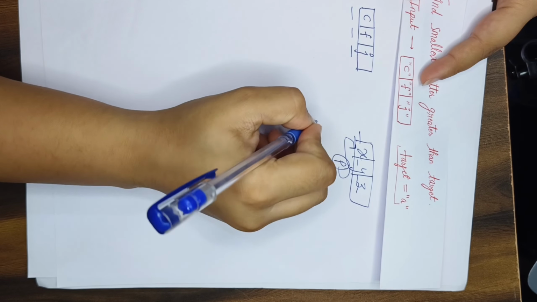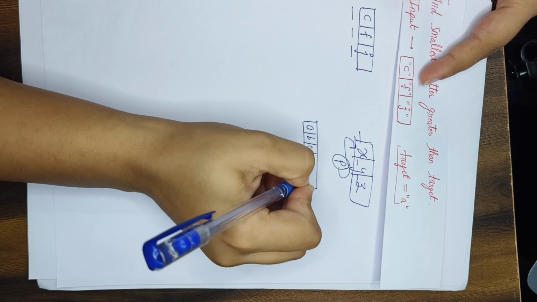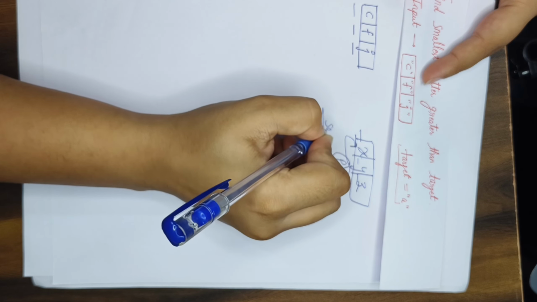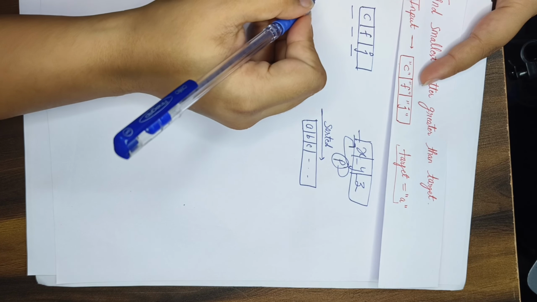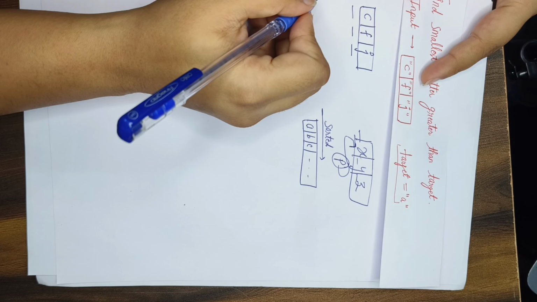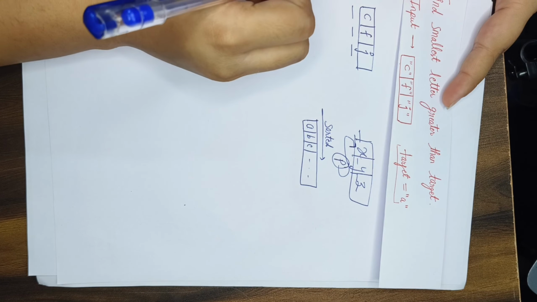Here one condition is given: whichever array is given, like A, B, C, it is sorted in order. So this is a very easy problem. If you have tried it by yourself, then it is good. If you haven't, then please take a look. Otherwise, let's move to the solution.